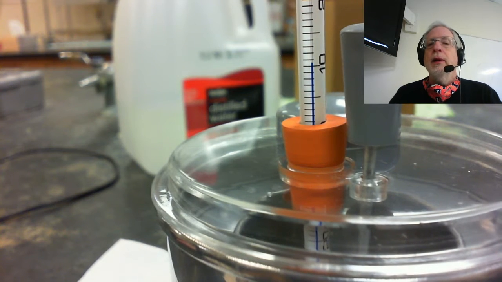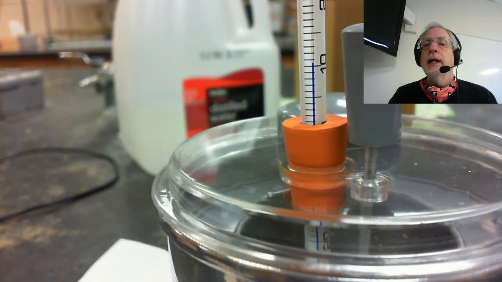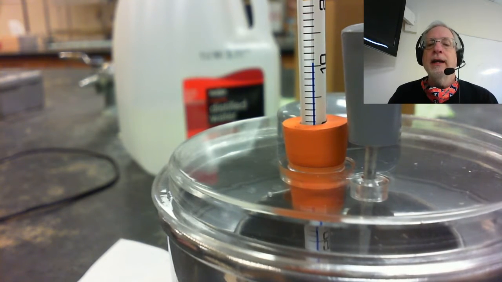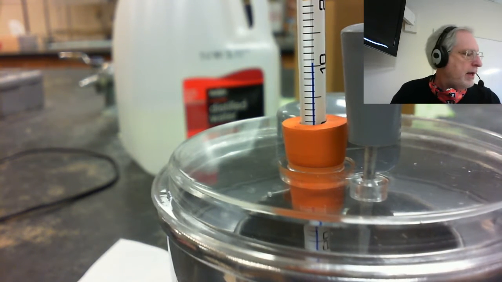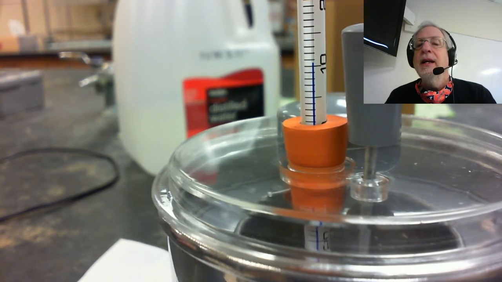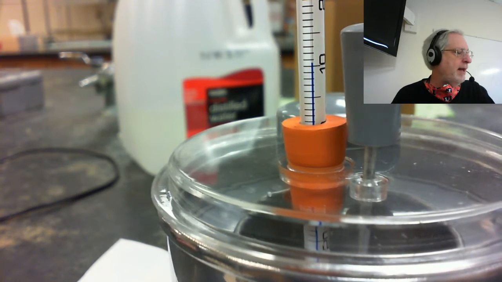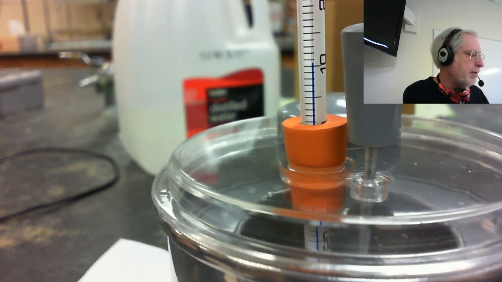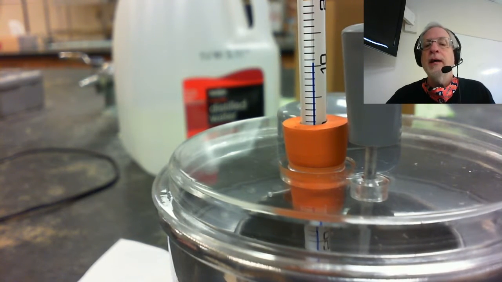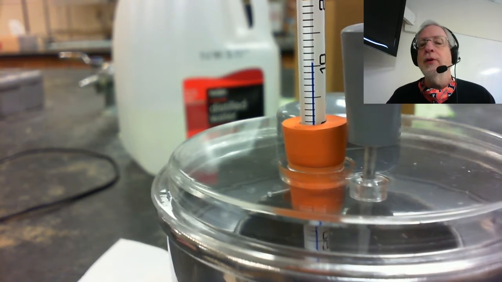Now this is the initial temperature of the water, and you'll see that it's almost exactly between 10 and 11. So we could say 10.5, maybe a little bit above that. I think when I did my calculations, I'm pretty sure, yeah, I'm looking over here, I used 10.6. So I used 10.6 as my initial temperature of the water.